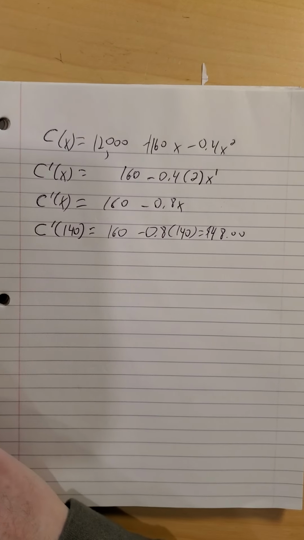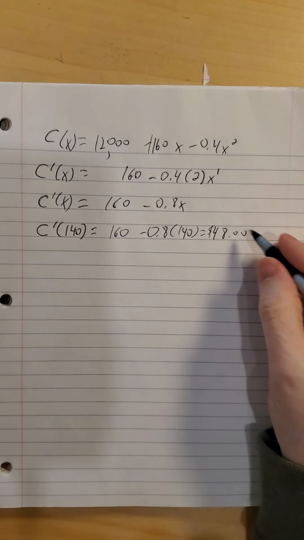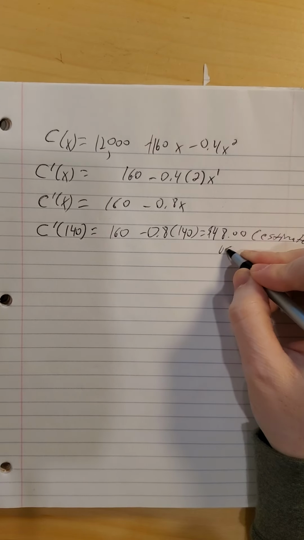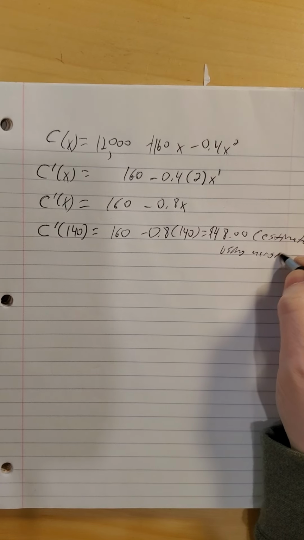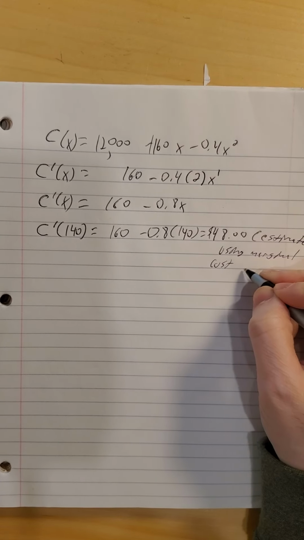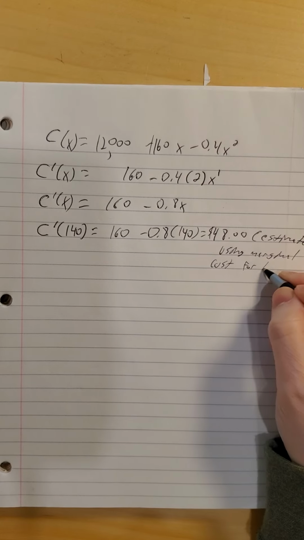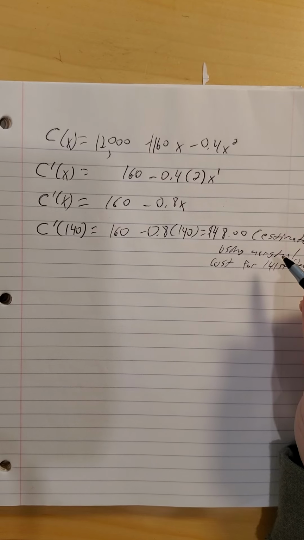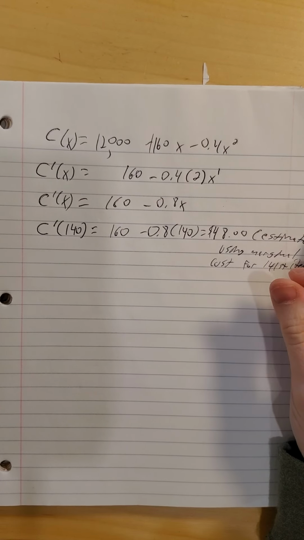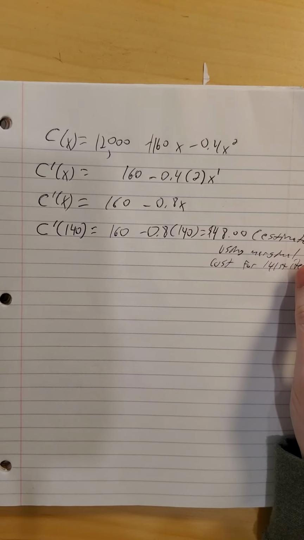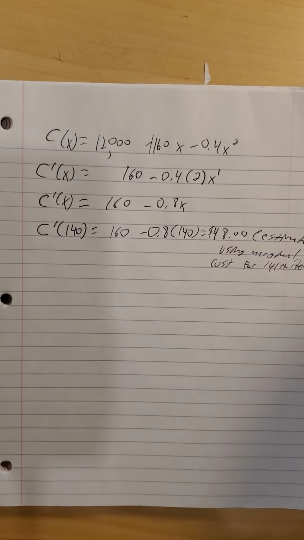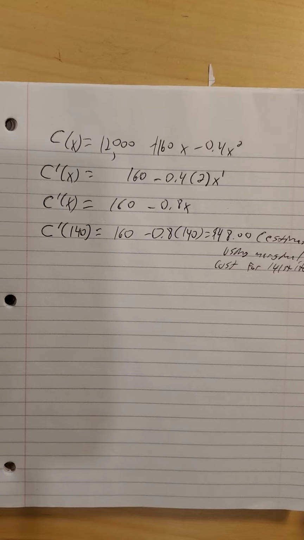So our exact was $47.60. Our estimate, using marginal cost, for the 141st item is 48. Very close together, a difference of 40 cents. Very reasonable estimate.